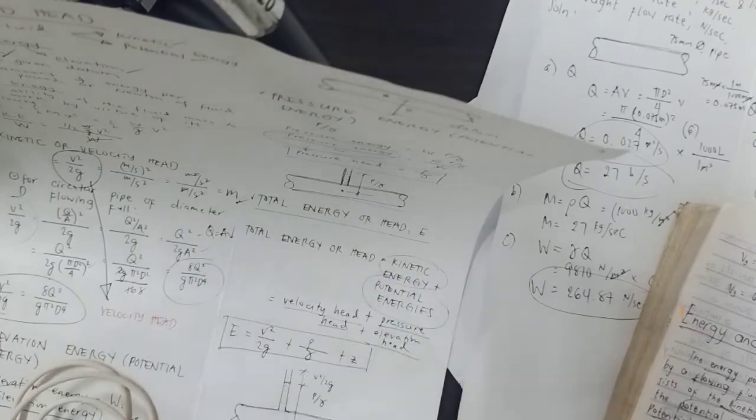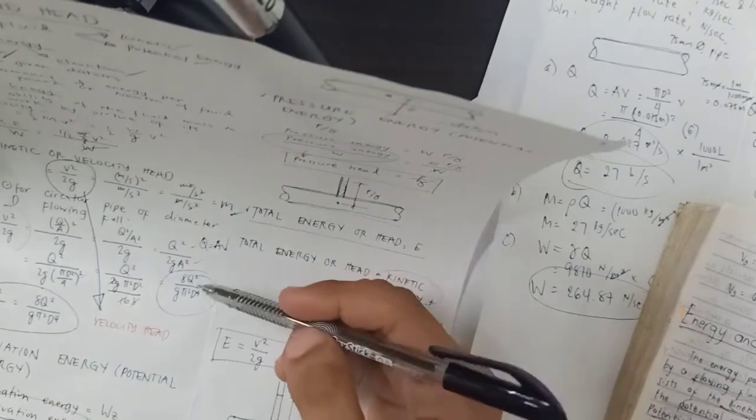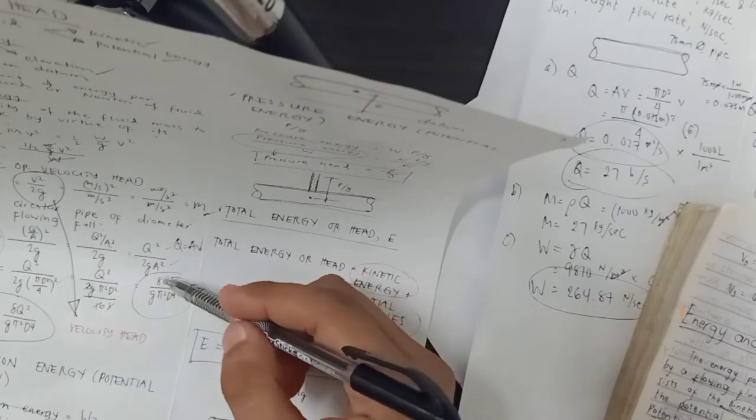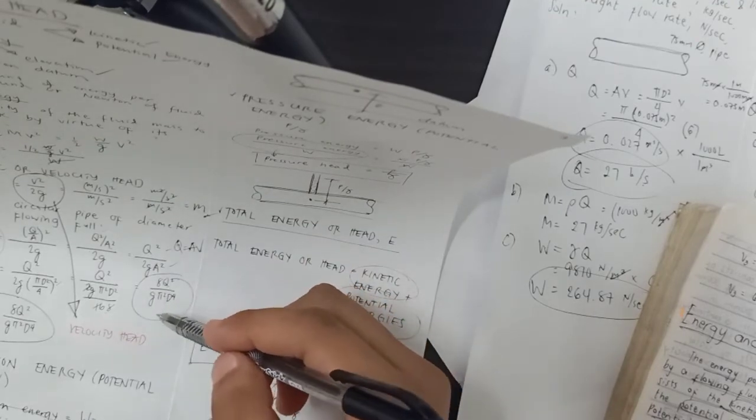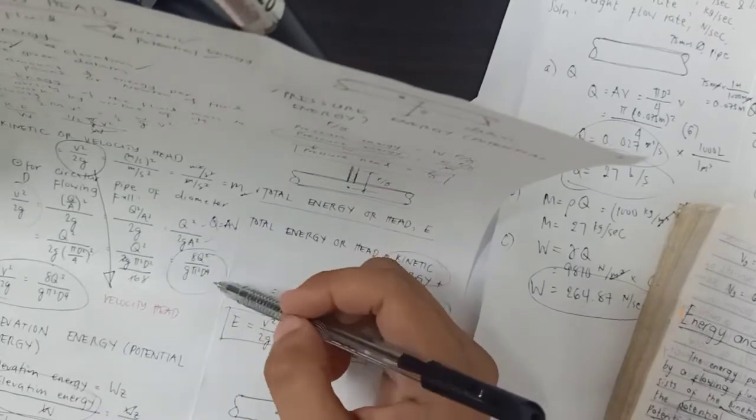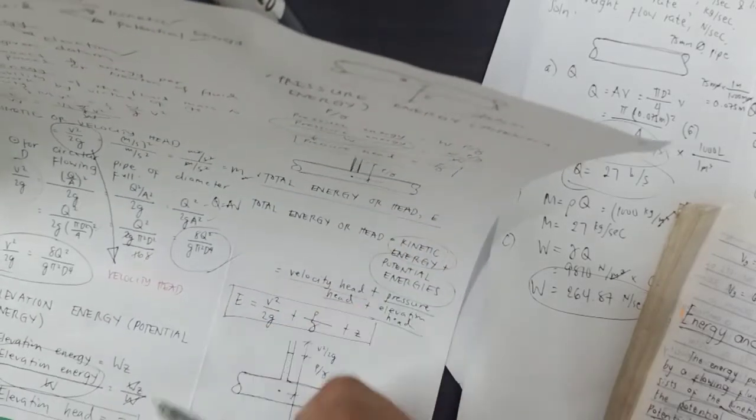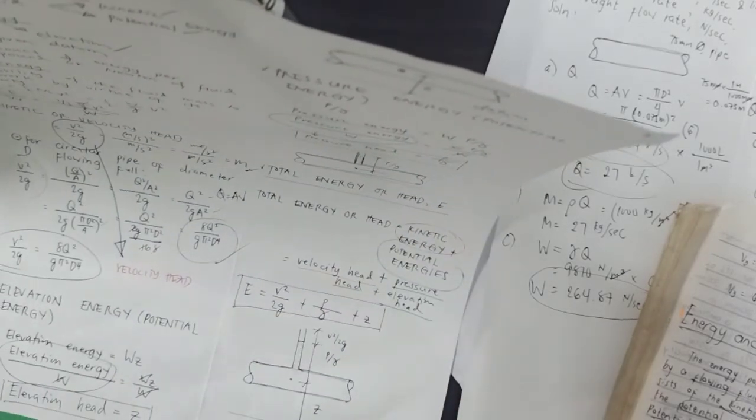So for a circular pipe of diameter D flowing full, 8Q squared over g pi squared D to the power 4. So this one. So let's proceed to elevation energy, or this is potential energy.